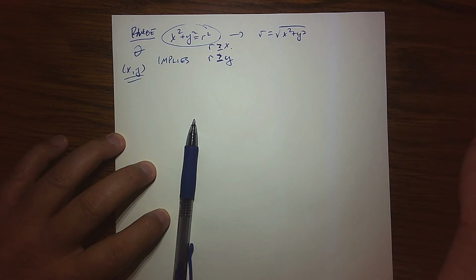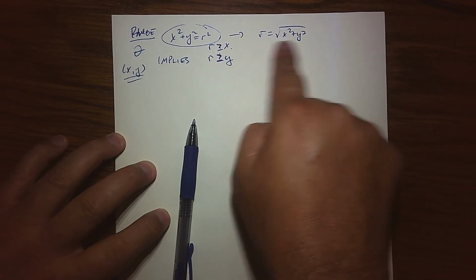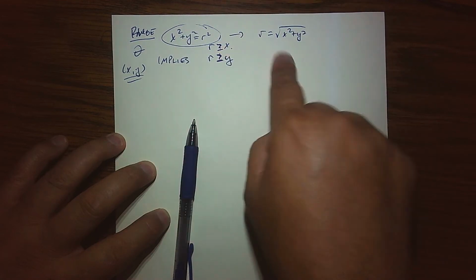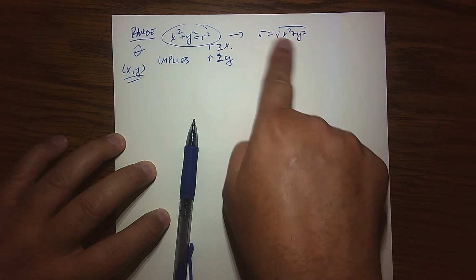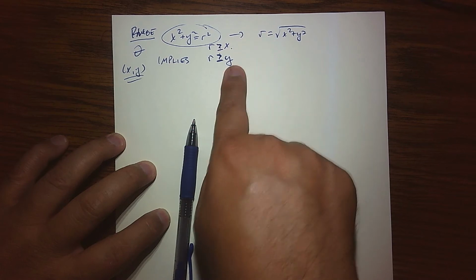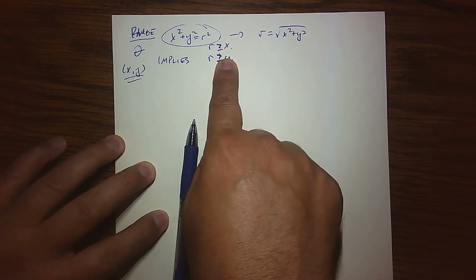If y is not equal to 0, we're adding a little something and taking a square root, so that value will be bigger than x. Vice versa, if x is equal to 0, r is equal to y. If we have a value for x, then with the square root of x squared plus y squared, that r value will be bigger than what y could be. So that's really important for what we're about to say here.